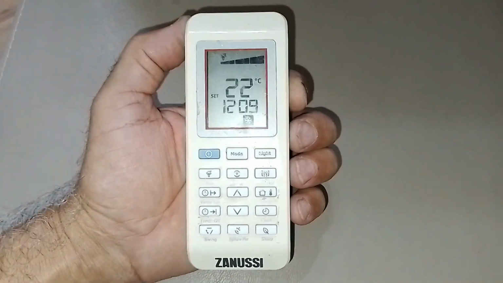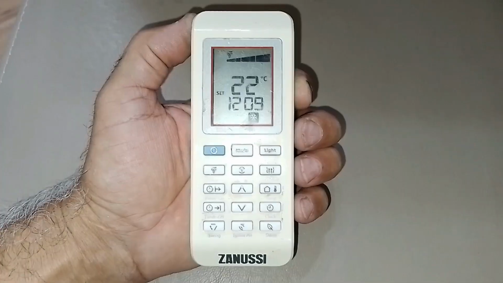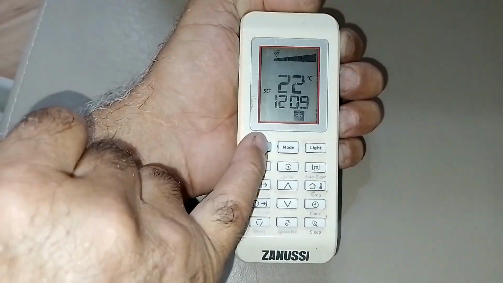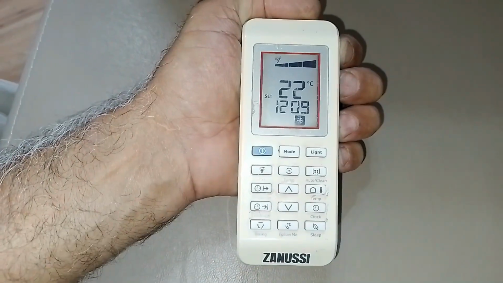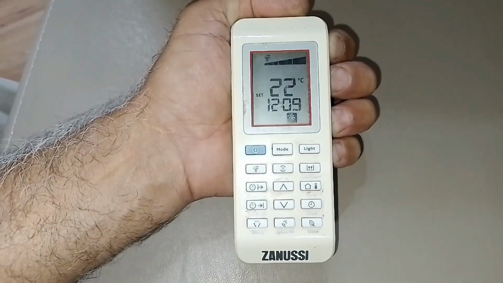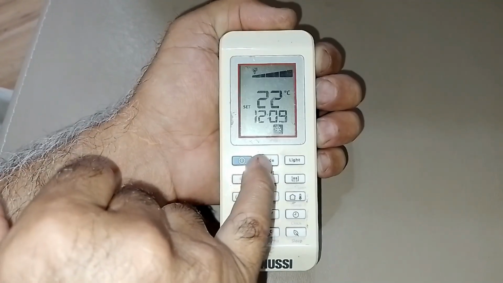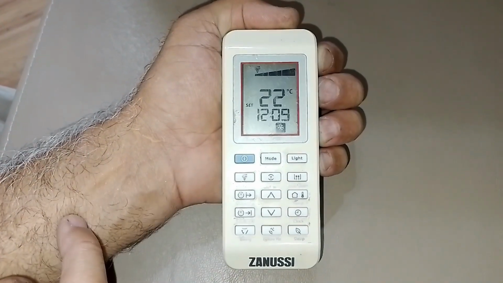In this video I will explain to you how to use the remote control of the ZANUSSI air conditioner. Like every remote control, there is an on-off button here. With its help we can turn the air conditioner on and off. This is the mode button. With its help we can change the modes of the air conditioner.